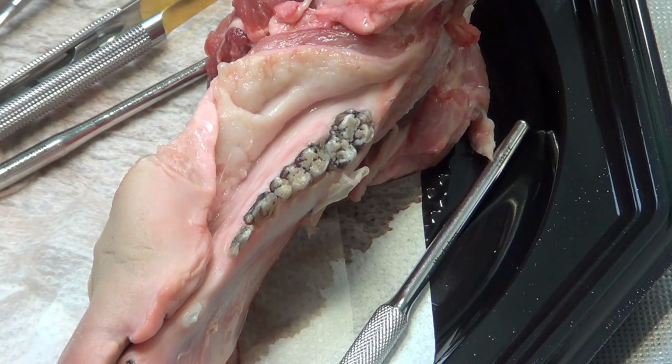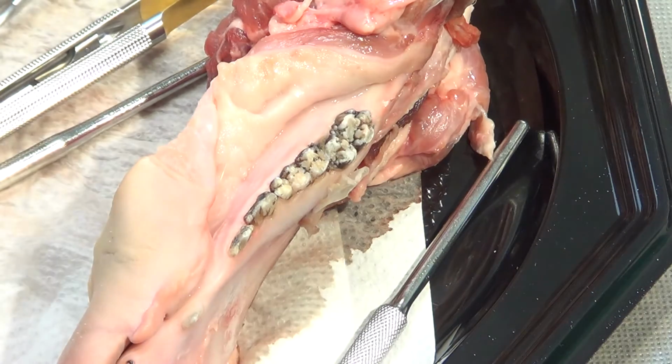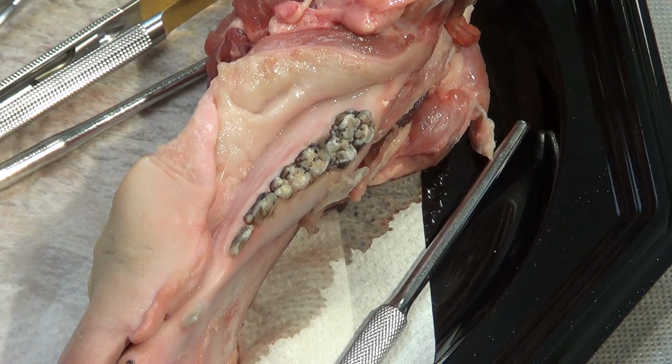Probably there could be a little bit more line. Yeah. Okay.